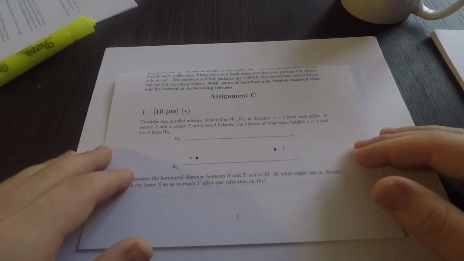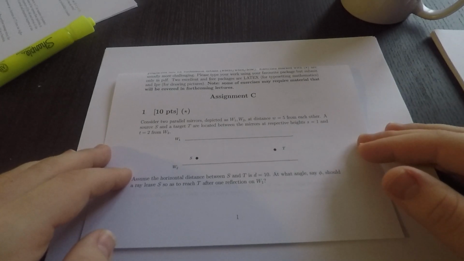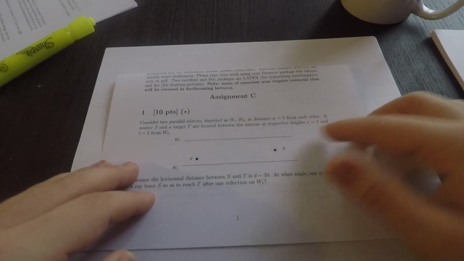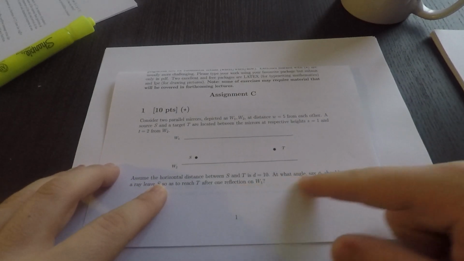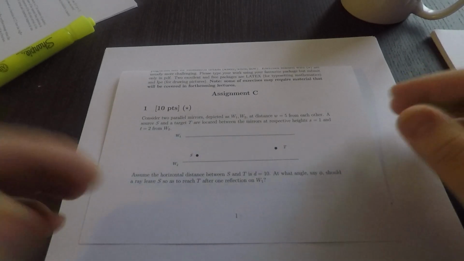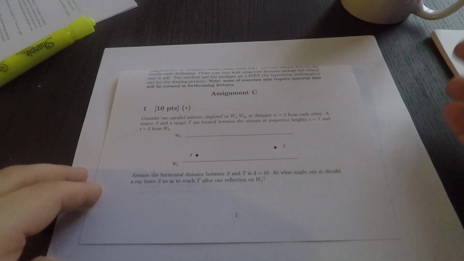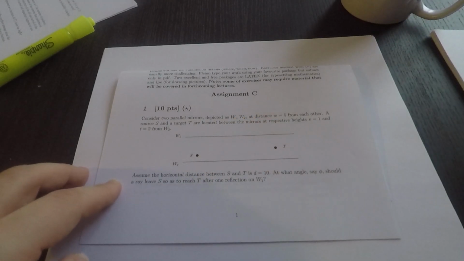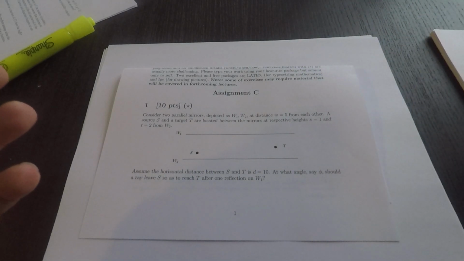Consider two parallel mirrors depicted as W1, W2 at a distance of 5 from each other. A source S and a target T are located between the mirrors at respective heights S equals 1 and T equals 2 from W2. Assume the horizontal distance between S and T is D equals 10. At what angle, say phi, should a ray leave S so as to reach T after one reflection on mirror 1, on W1?